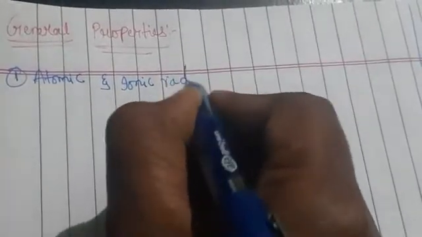So in general properties, the first one is atomic and ionic radii. In this first one we are going to speak about atomic and ionic radii.